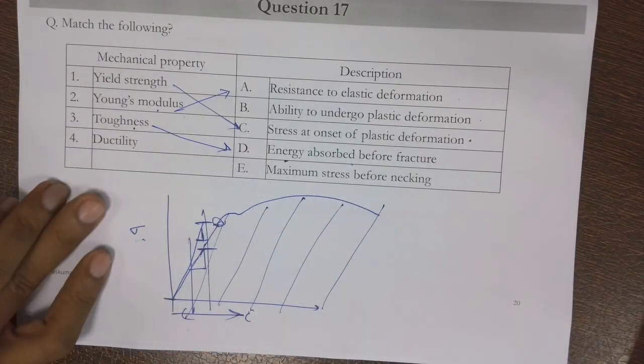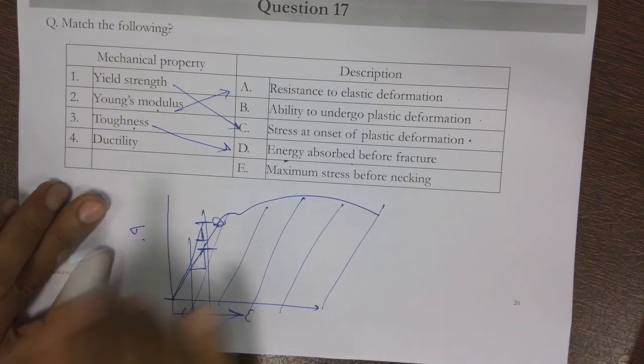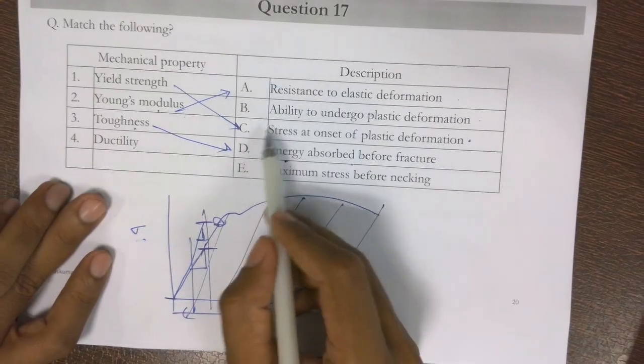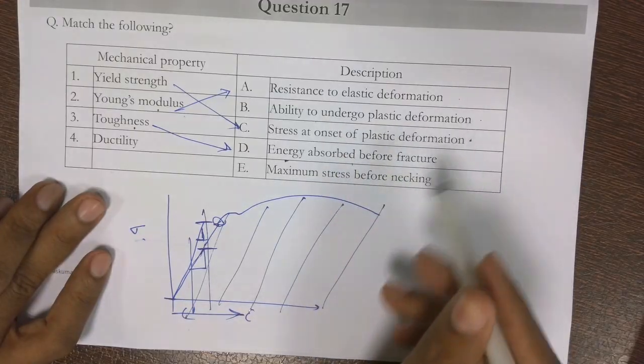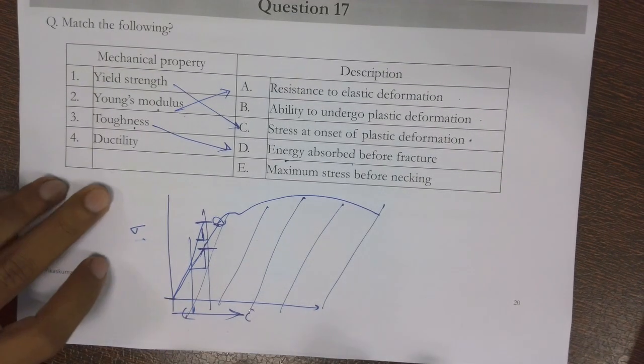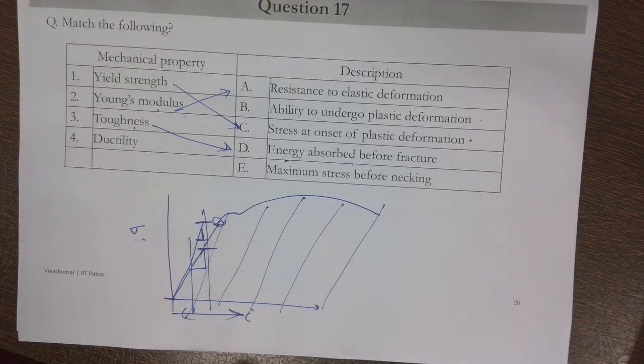Ductility. Ductility is the maximum stress? No, ductility will be the ability to undergo the plastic deformation. How much? Like some material is very ductile, it means that it can be bent, it can be distorted very easily. Ability to undergo the plastic deformation is more. So it's option B.